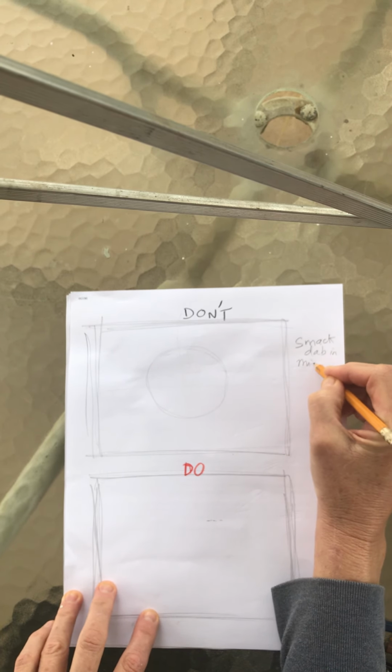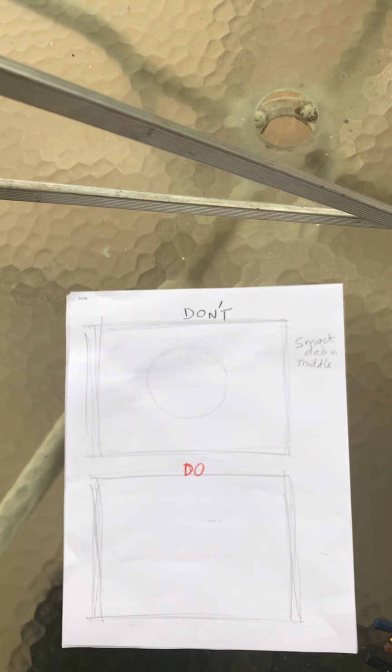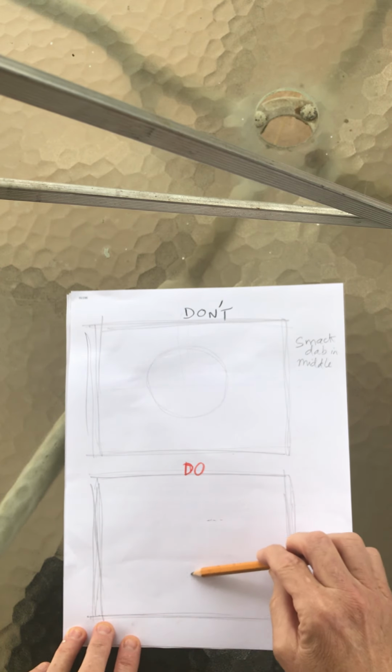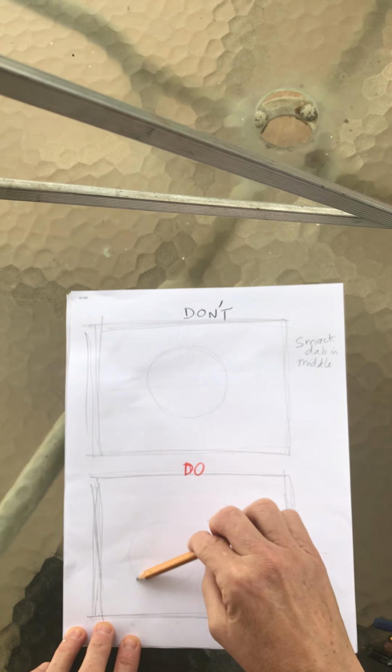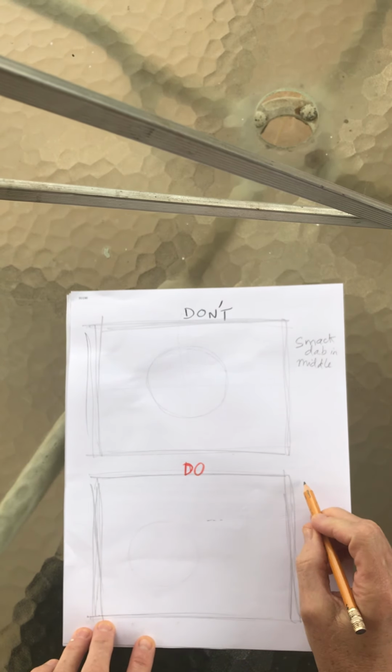What happens is your eye gets hung up. You have nowhere to go. You're trapped. And it's not controlling eye movement at all. If you want this shape, do place it elsewhere than the middle. So this is to the side.